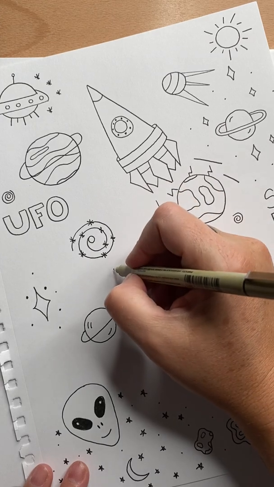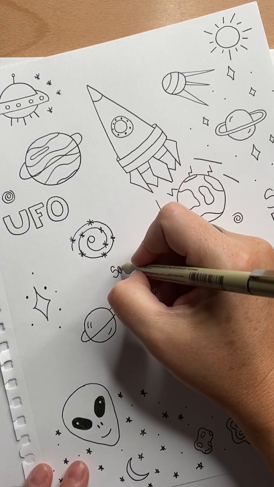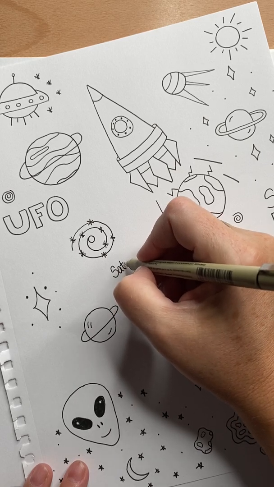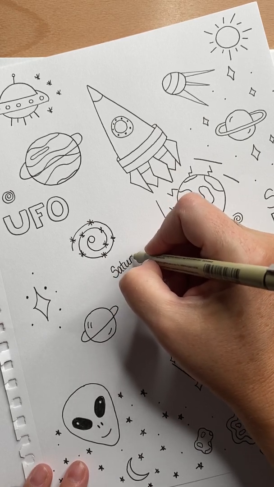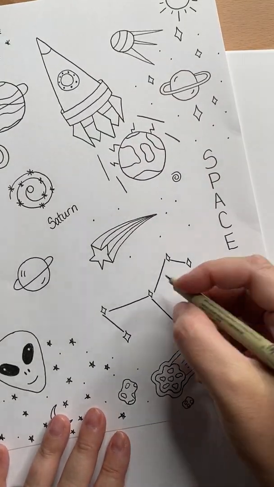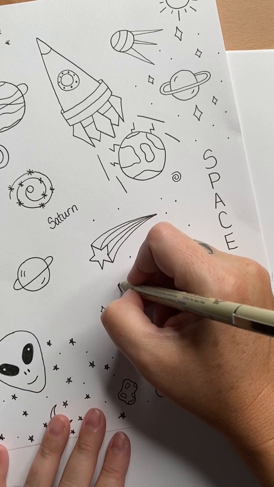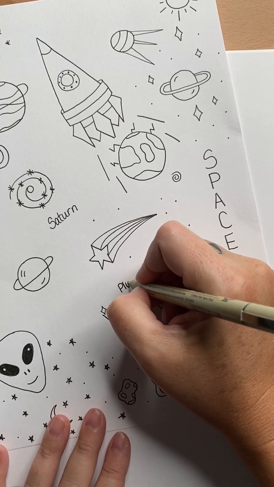You could do names of planets. And I mean, you could write them by the planets themselves, or you could just write them randomly throughout the page. I believe Pluto still needs a chance, so let's put Pluto.